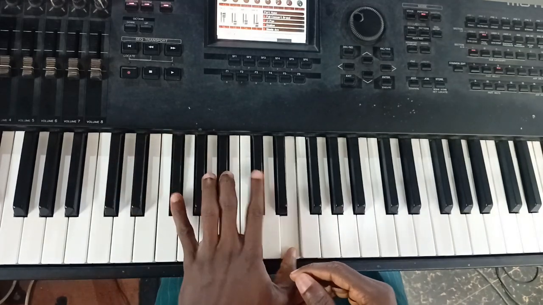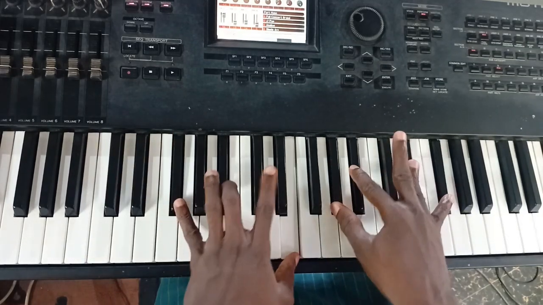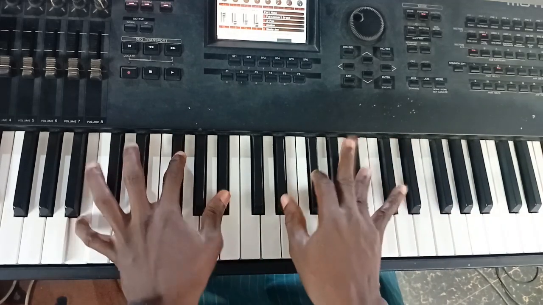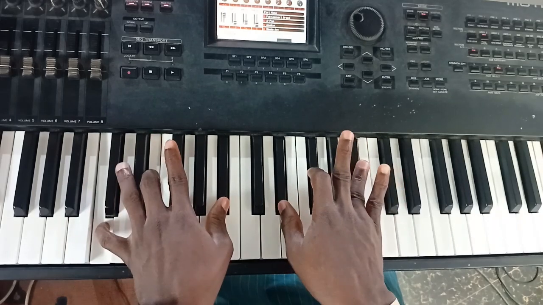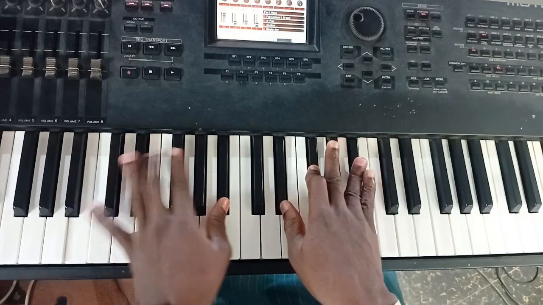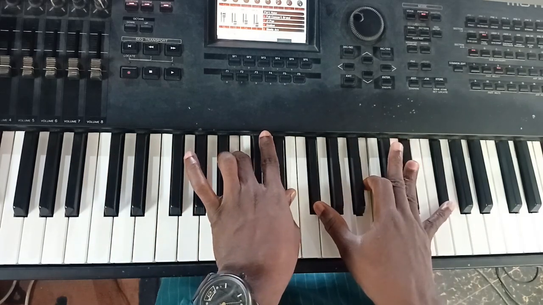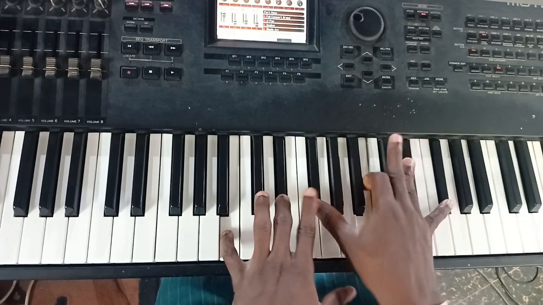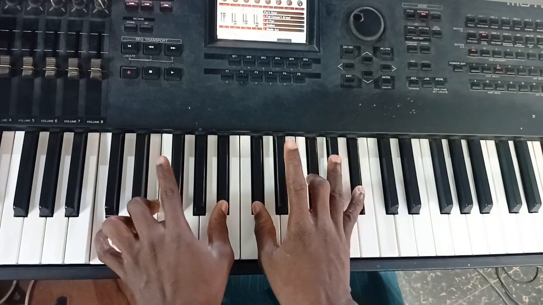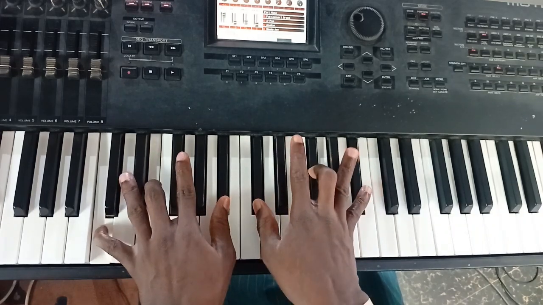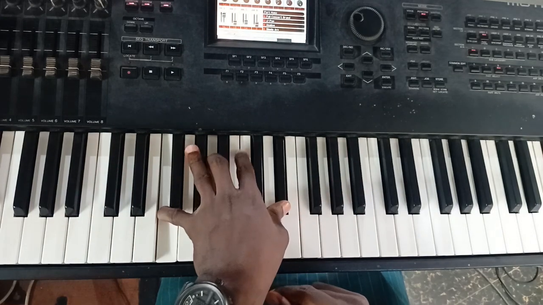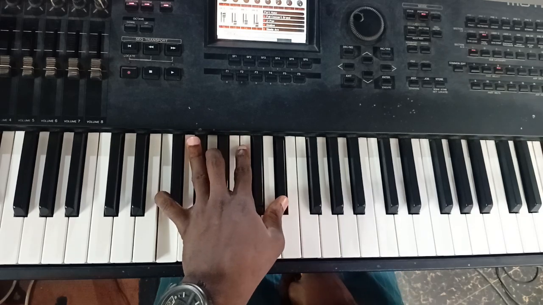So this is from here to here. Instead of playing this now, I can just come here and play. That's it. 4. That's 1, 4. You can play it that way. Instead of playing it plainly, you can twist it around. That's it. So this is what I played here. Then 4. That's it. Then the 7. This is the 7th on F sharp.